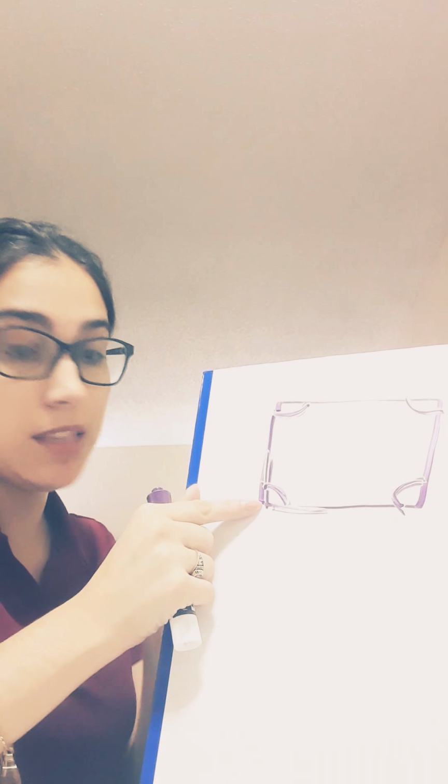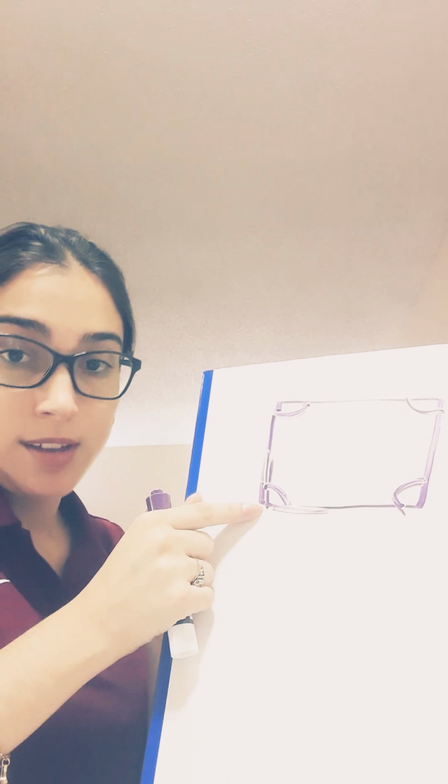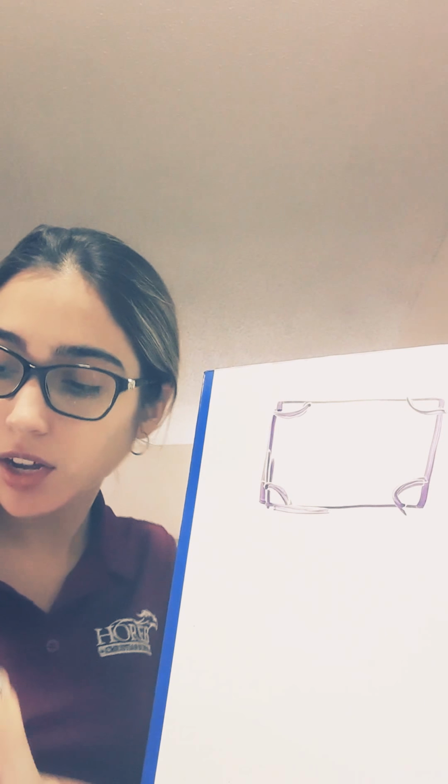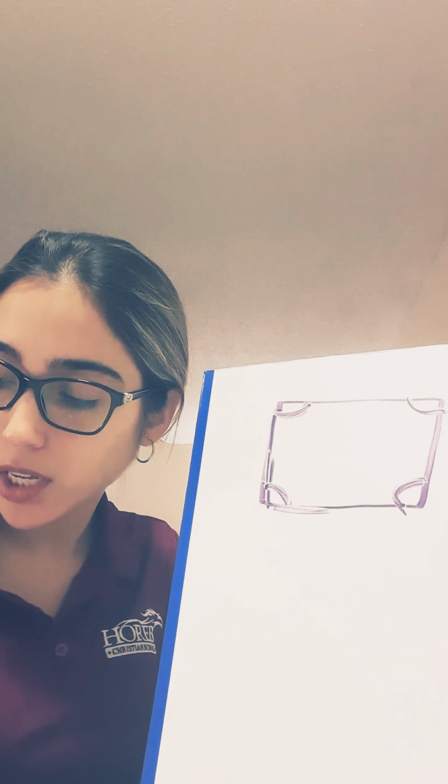There's a difference with vertices. Remember, vertices is the point. The point. But the angle is that inside part. Very, very important for you to understand that, because they're going to ask you about that.